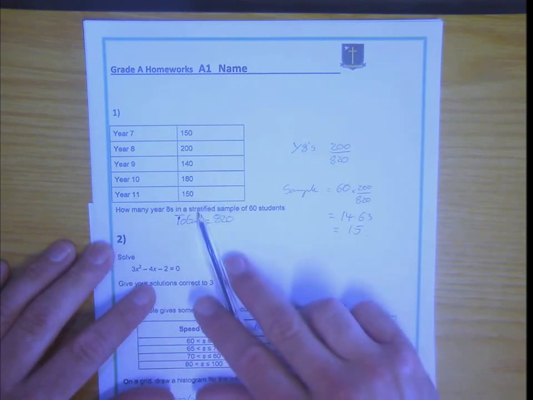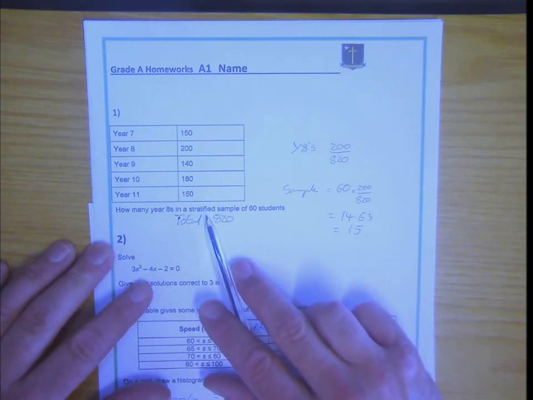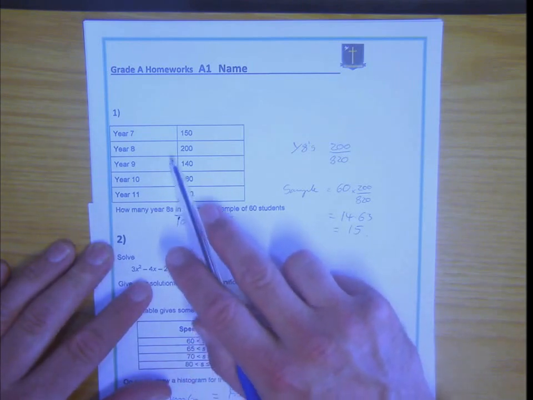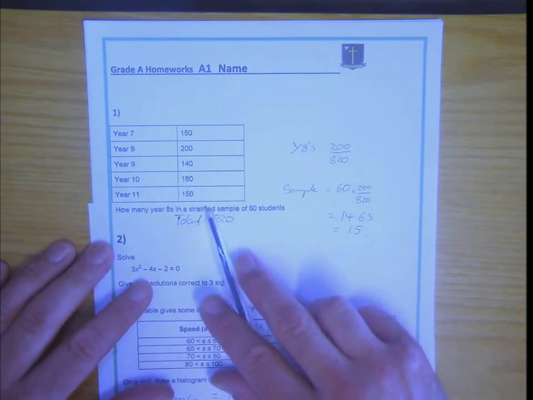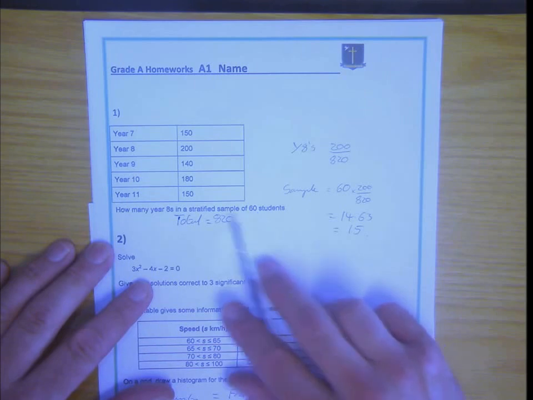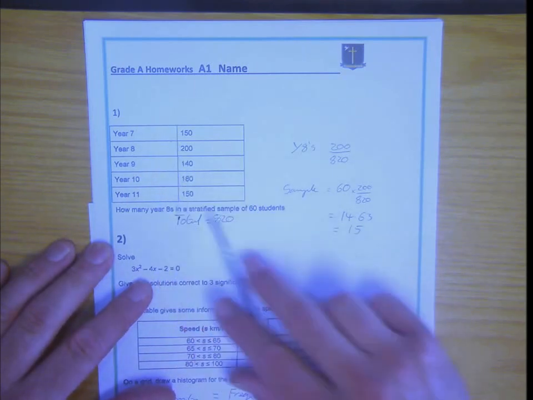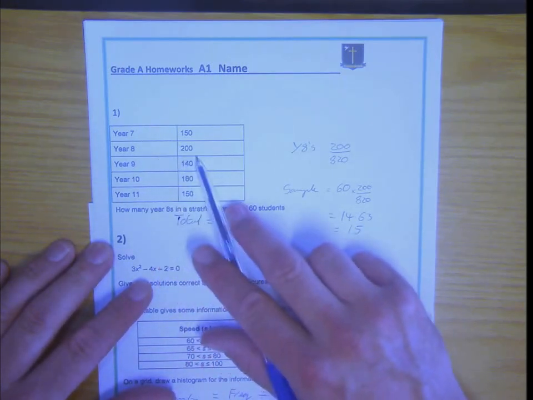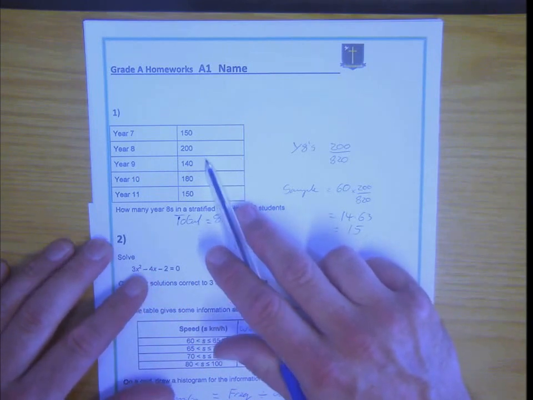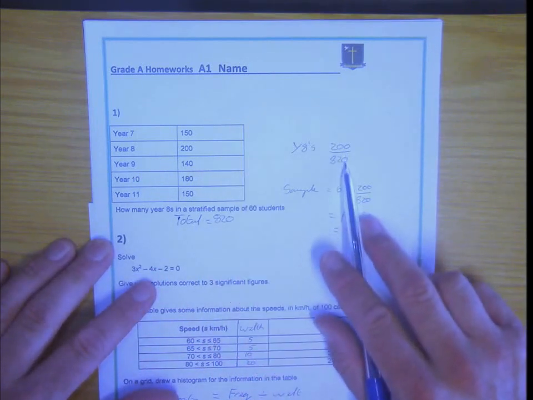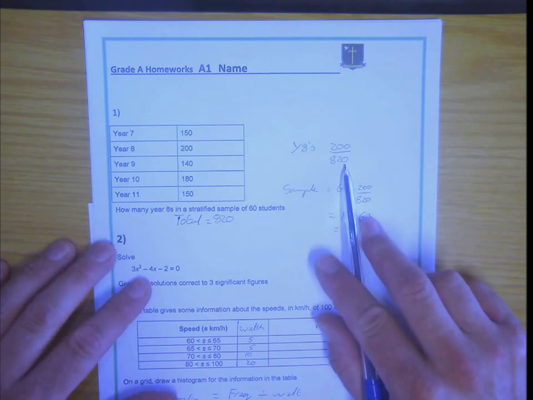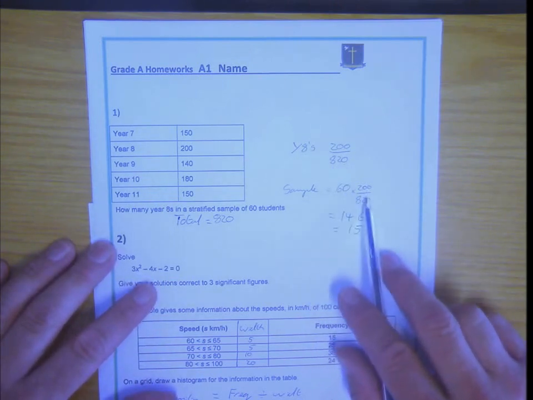Because it's stratified, which means it's proportional to however many of each group there are, I don't just get 60 students and split them into 5 groups. How many year 8 should be in a group? The fraction of year 8s in the whole school is 200 out of 820. So the same fraction of your sample of 60 should be year 8s.